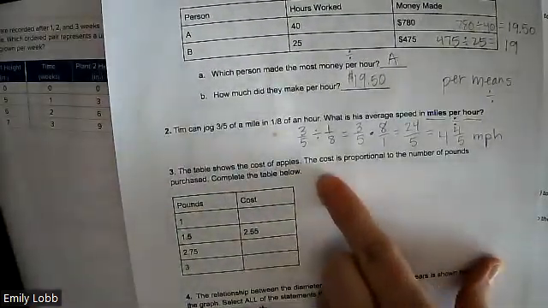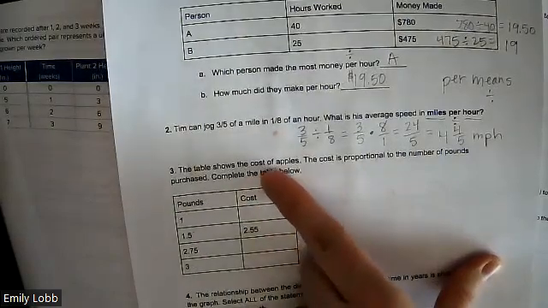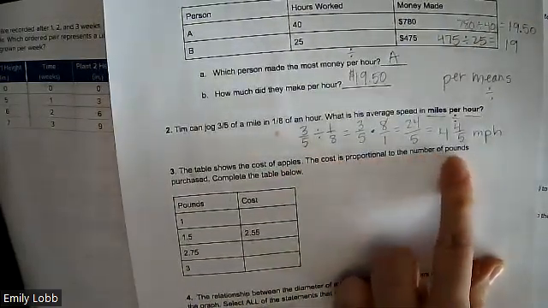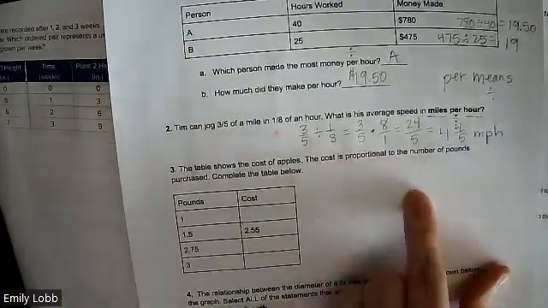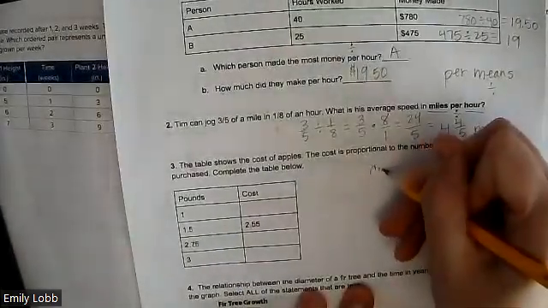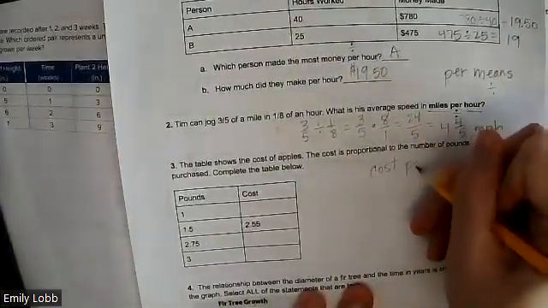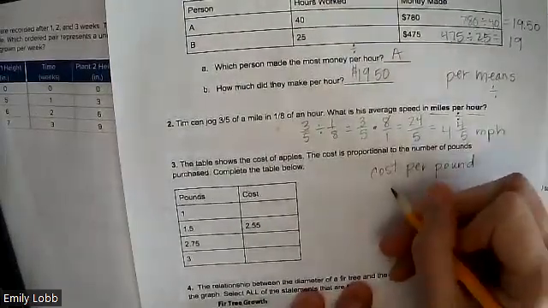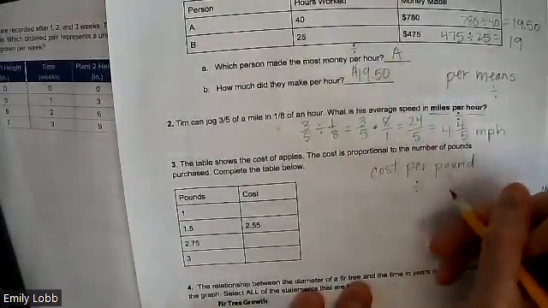Again, the table shows cost of apples. The cost is proportional to the number of pounds. So if we want cost per 1 pound, we have cost per pound, right? Which really means cost divided by pounds.